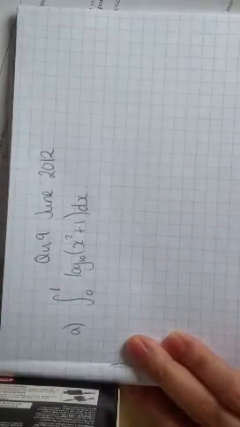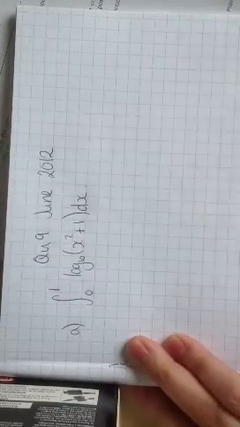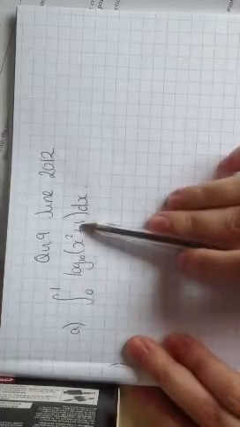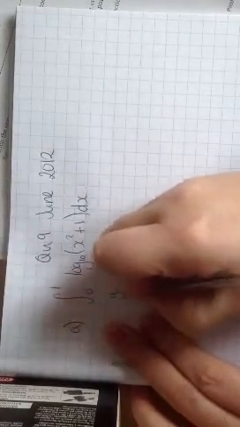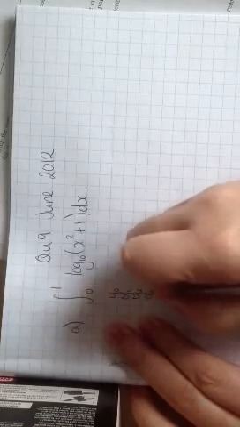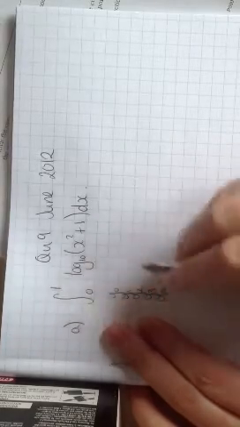Right, question 9, June 2012, starts off with a trapezium rule. That's the trapezium rule, which tells you that you need 5 ordinates and 4 strips, so you set up your 5 ordinates and 4 strips. You just keep going down your y's until you get to number 4, then you've got 1, 2, 3, 4, 5 ordinates.